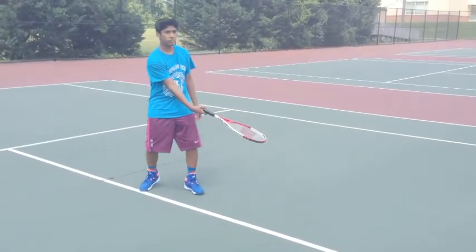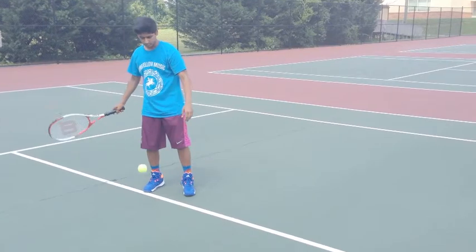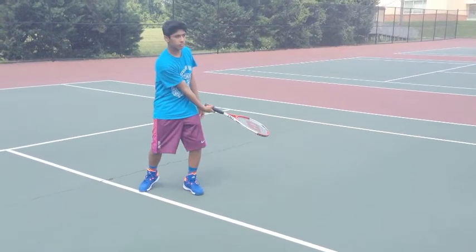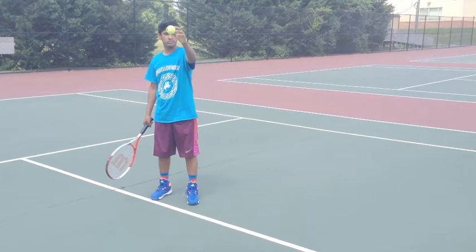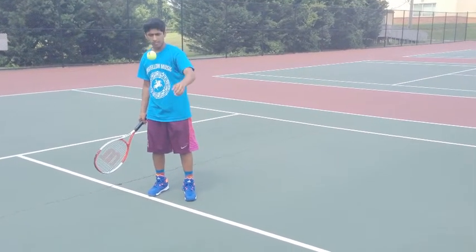The slice is just basically the opposite. You contact the ball from the top and follow through to the bottom. The ball is spun at a specific angle, which makes it stop still for a second, making it harder for your opponent to get it.